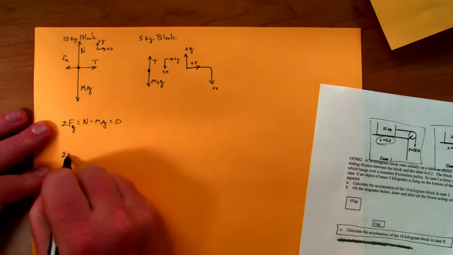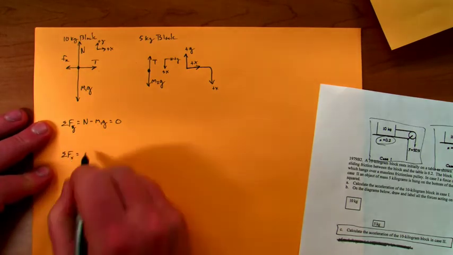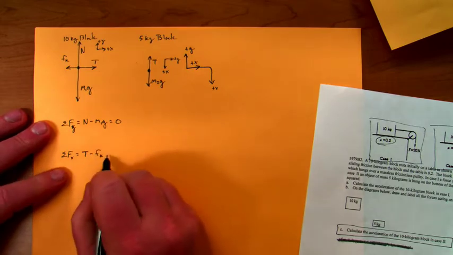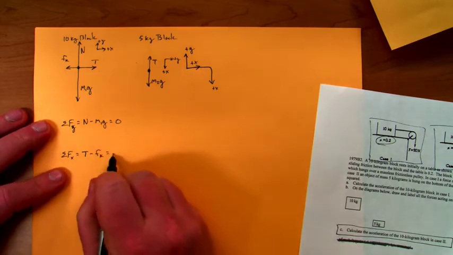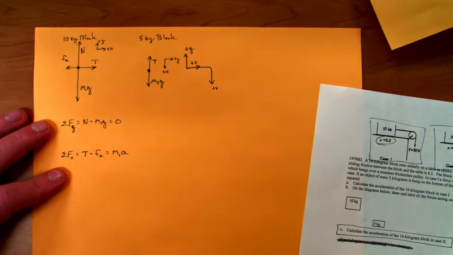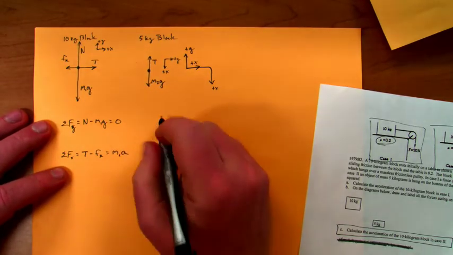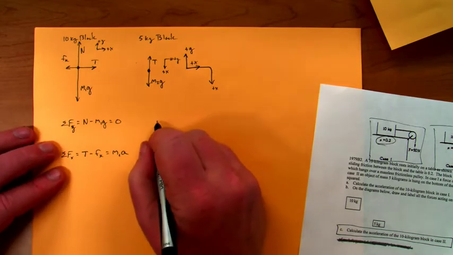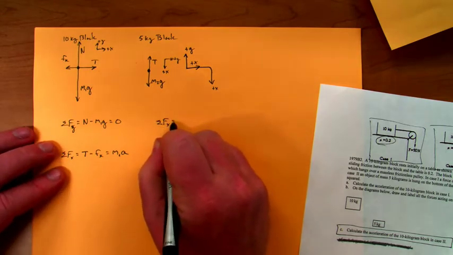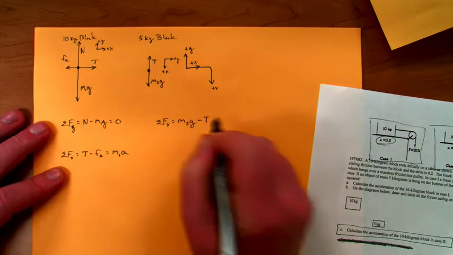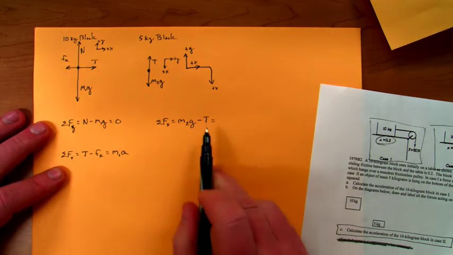Then I do the same thing for the X dimension, and I have T minus sliding friction equals M1 times its acceleration. Now I can do the same thing over here. I only really have the X dimension, so the sum of the forces in X for this block is M2G minus the tension. And now the question is, what are those equal to?